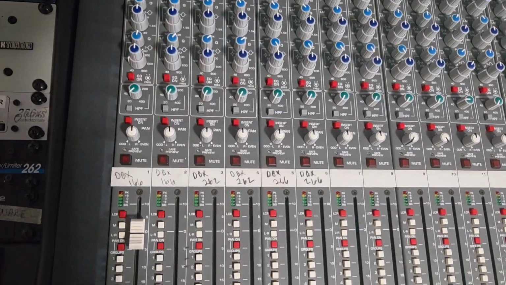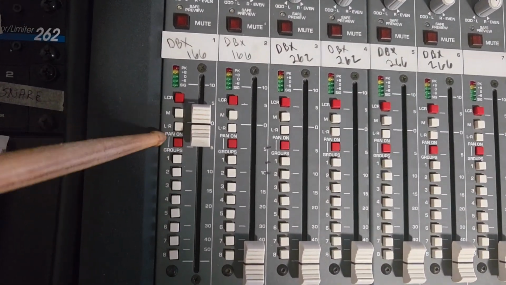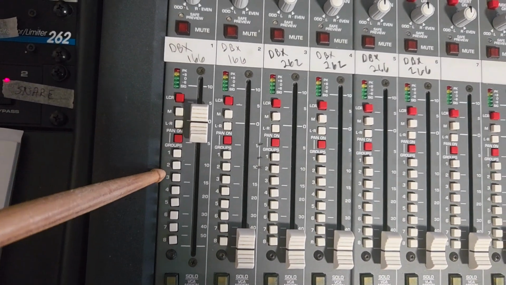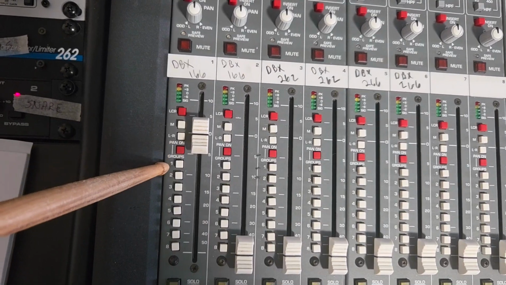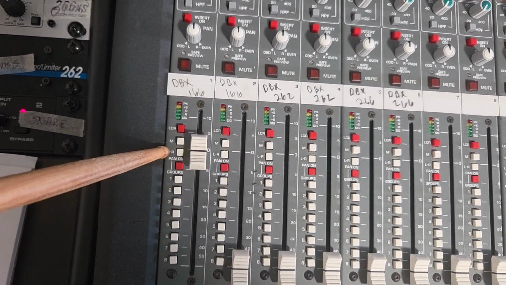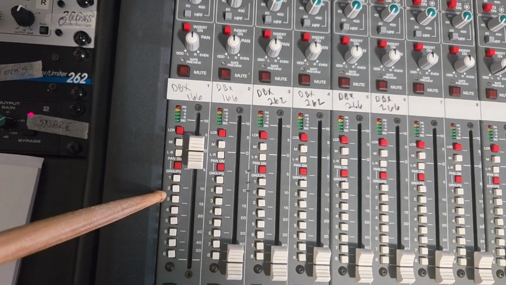Now, all these buttons on the side here, these are where you can tell it where to go. I want it to go to the left, right, the main out. And then these are the buses. I told you I have 8 buses. So I can click this button and it'll send it there. And then I can unclick that one and it'll only send it to bus 1. I can send it to bus 1 and 2.